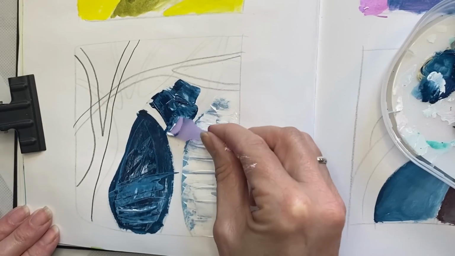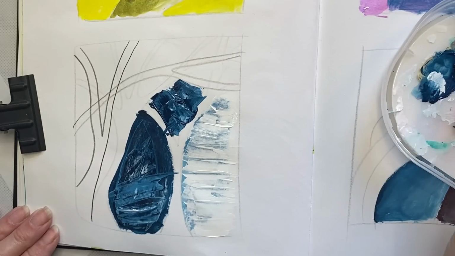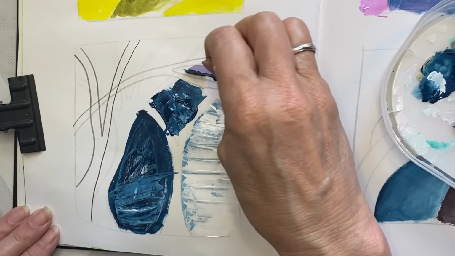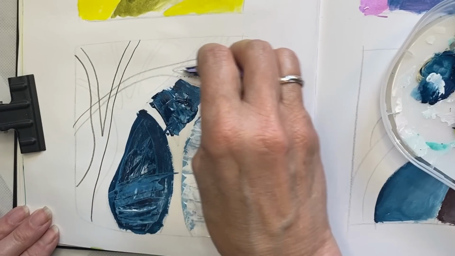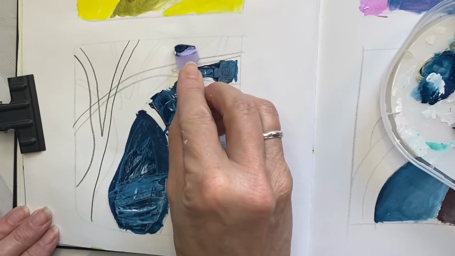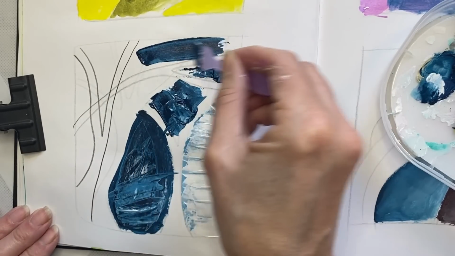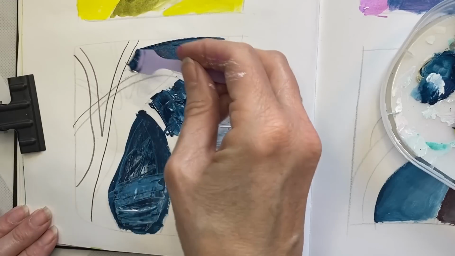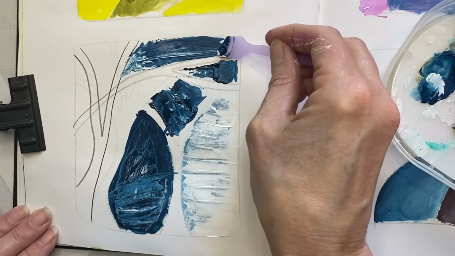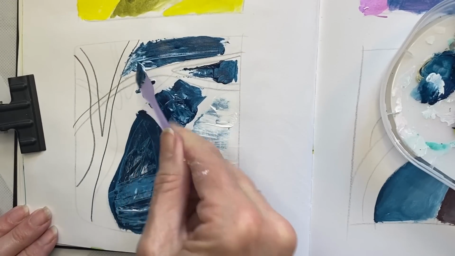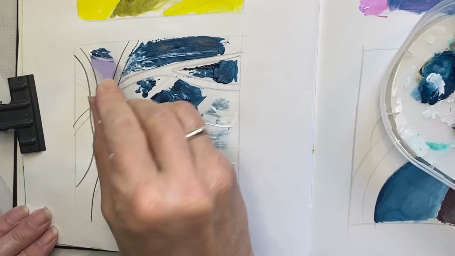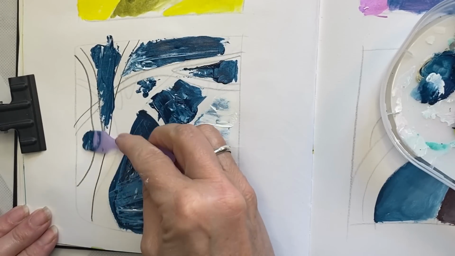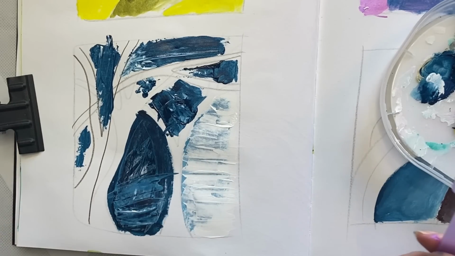So this is going to be quite rough, and again it can be something that I can tidy up later if I feel that it needs tidying up, or it might be that I keep it very rough. Just, you know, you can't get details when you're using a bit of plastic. I'm just popping those there.